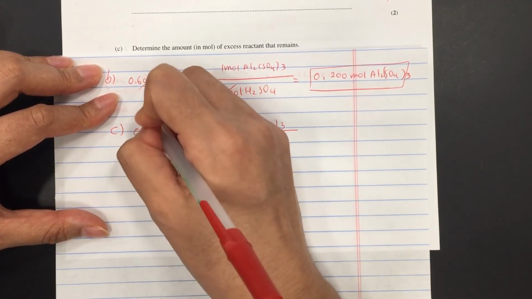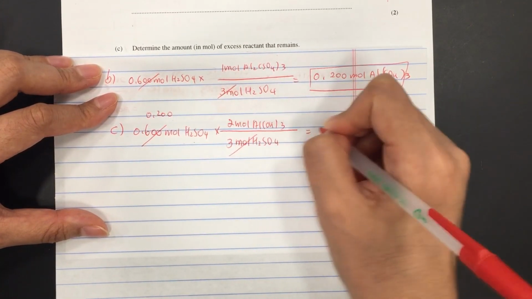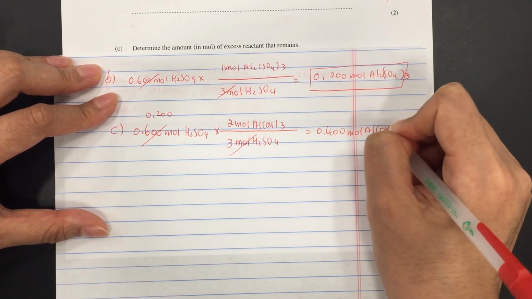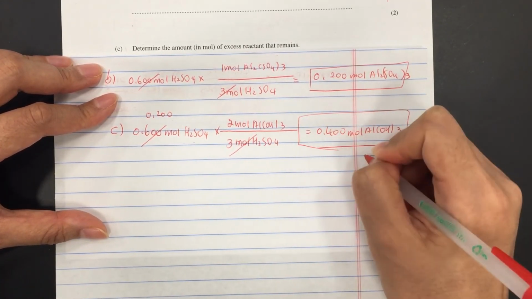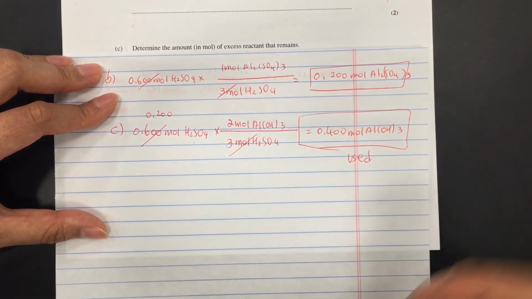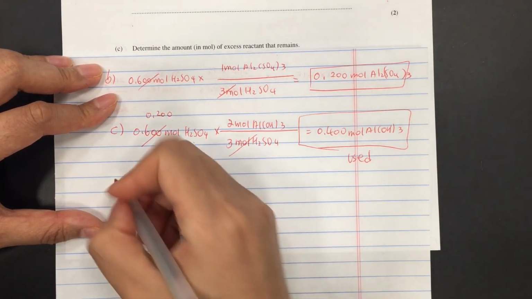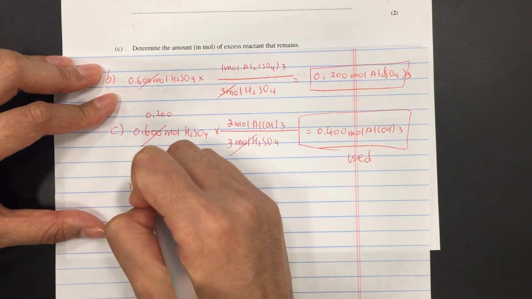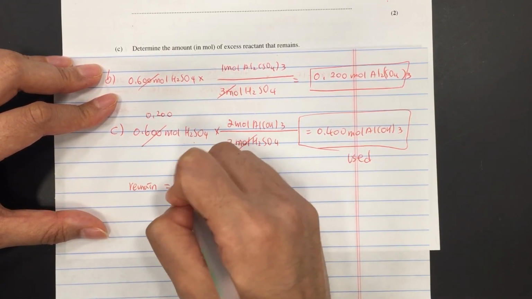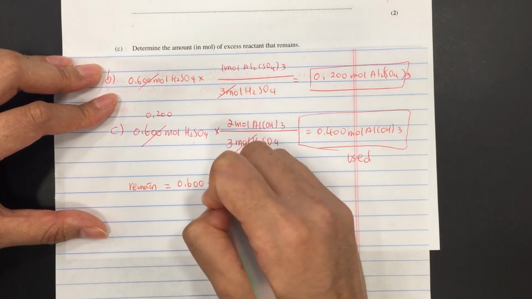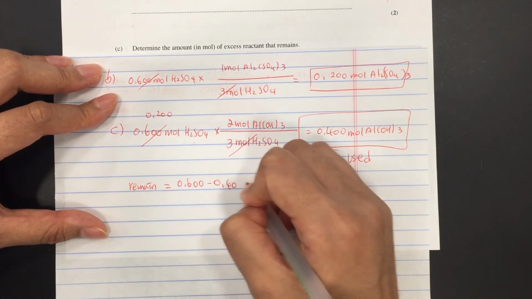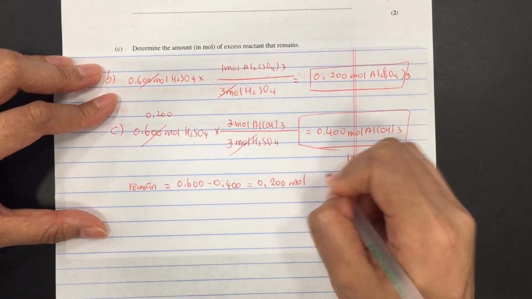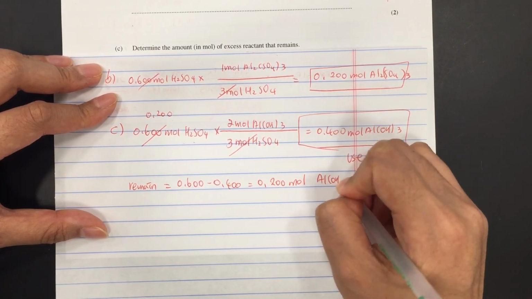Then we get 0.400 mole of Al(OH)3. So we know that we use this much of the Al(OH)3. Then we just subtract this number from the total to get what remains. 0.600 minus 0.400 is 0.200 mole of Al(OH)3 remaining.